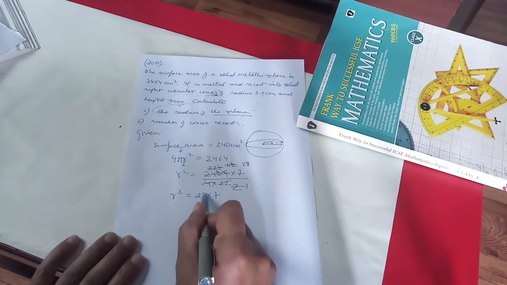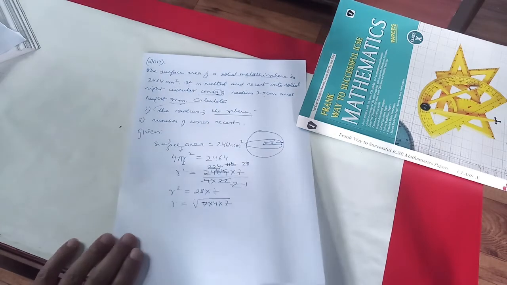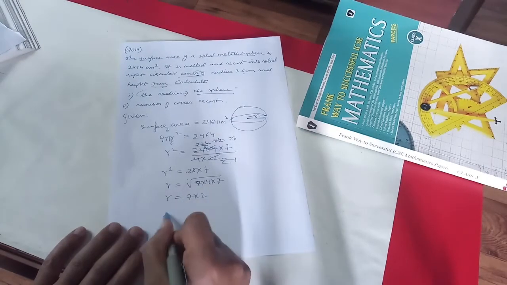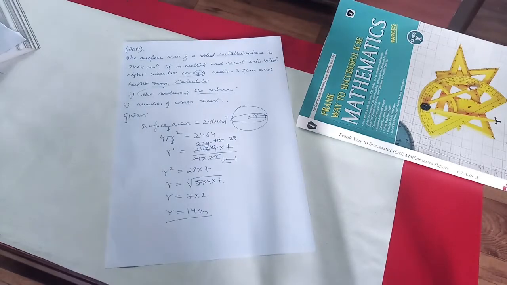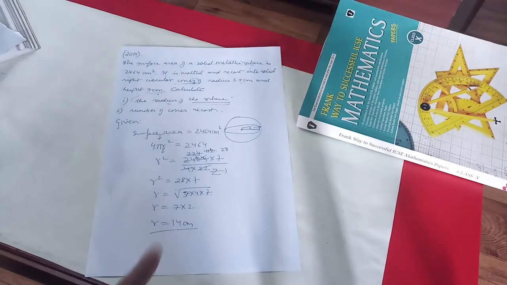28 into 7. Since it is a square, you remove that, 7 into 4 into 7. You just find the factors. It will be easy. So the radius will be 14 centimeter. From this, you will get 14 out. So we have got the radius of the sphere. The first one is quite easy.